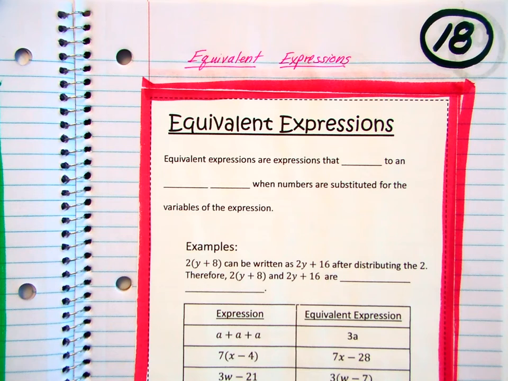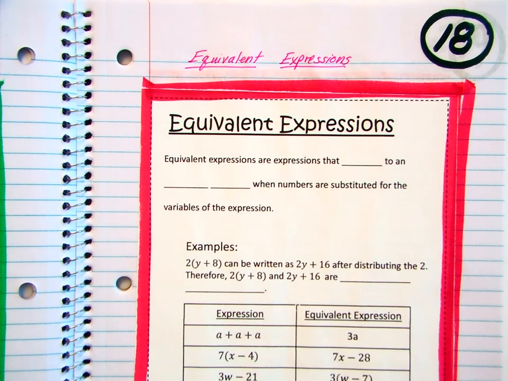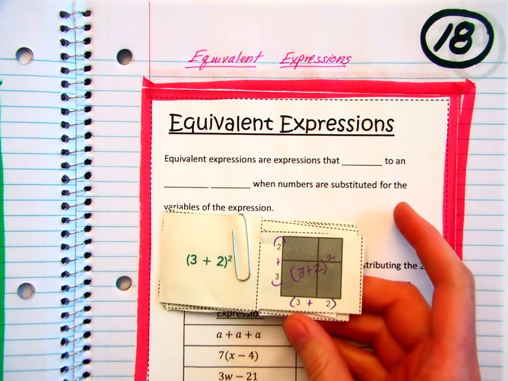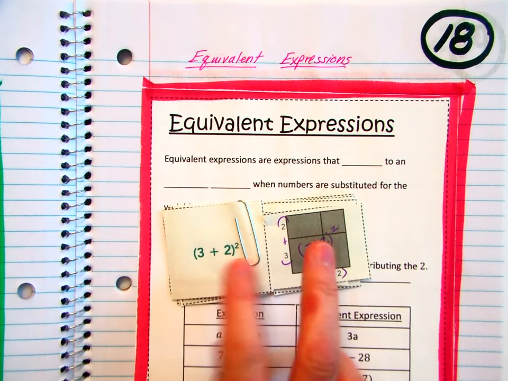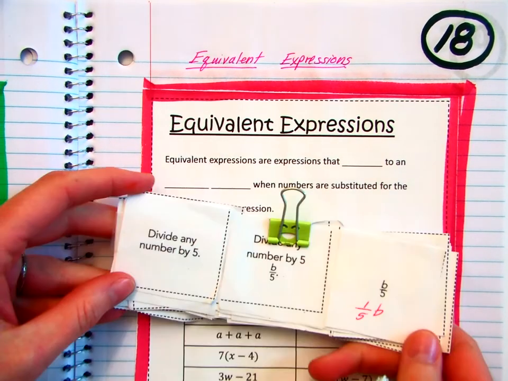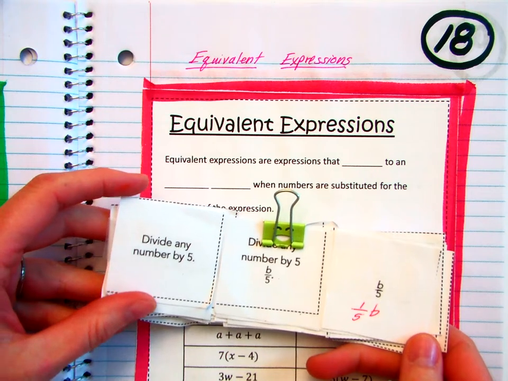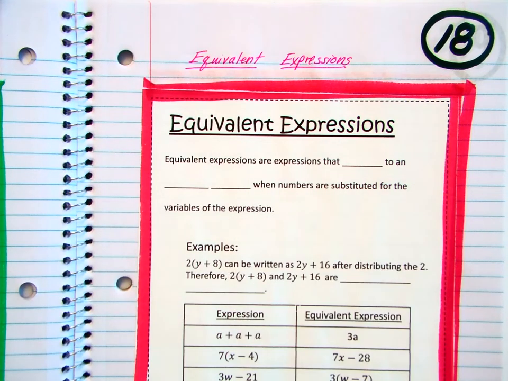I'm on to equivalent expressions. We did some work with this in Carnegie, but it was rather brief. We did some sorting of cards and shapes, which was really an interesting activity. You might recall it. I have those cards here. We worked with these cards here. You might recall that the model matched the expression. This is the group when we did translating expressions. They were two different things.